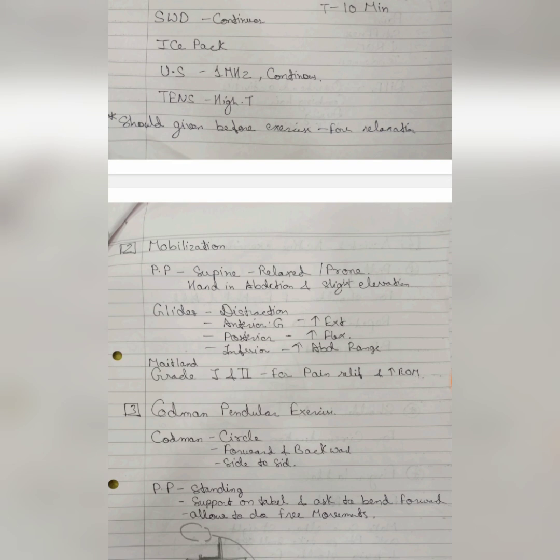How we will mention it is, always write the modalities and also mention the time you will give, the frequency, and the mode in which you are giving it. Okay, you have to write in detail about it. The first thing I have written is moist heat pack could be given, SWD could be given in a continuous mode, ice pack could be given, ultrasound in continuous mode at 1 megahertz could be given, TENS, then high TENS can be given, right?